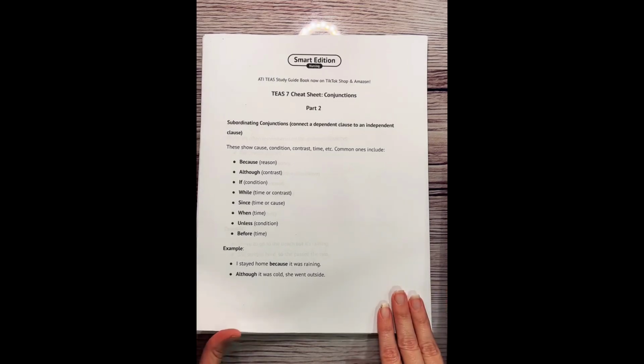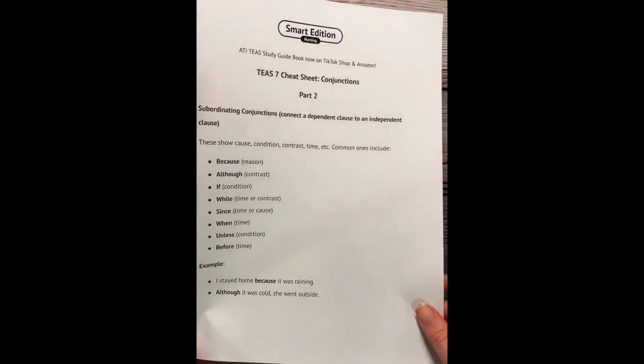You're welcome. Okay, so this is part 2 of the cheat sheet for the person that asked me to put it back up. And then part 1.